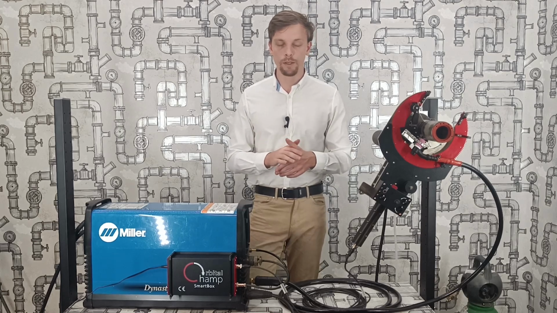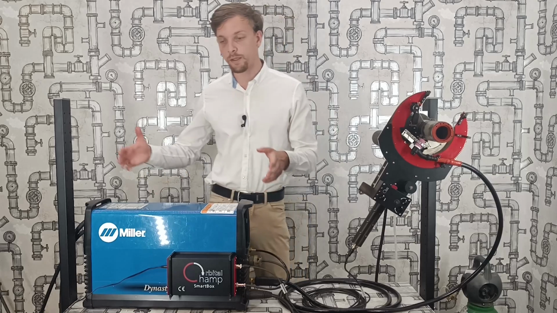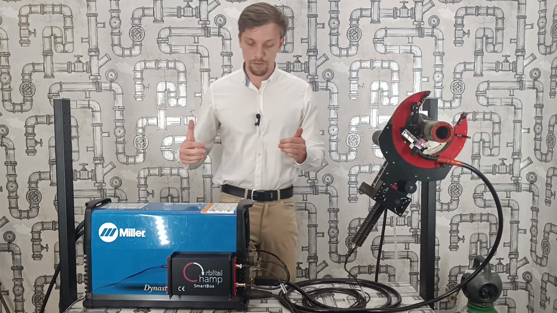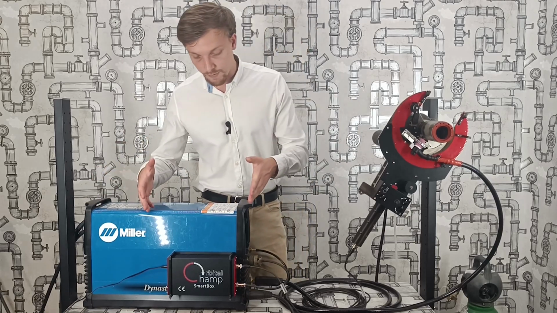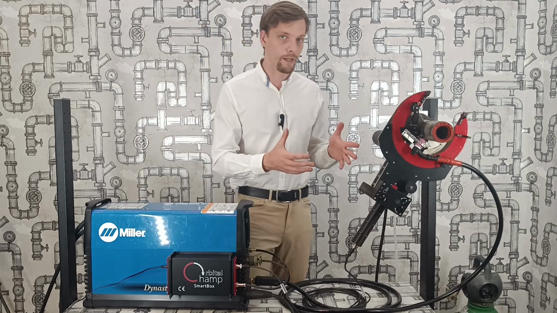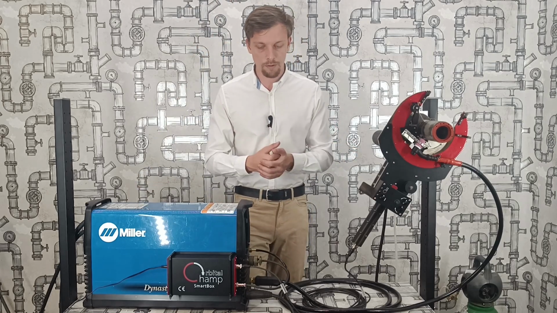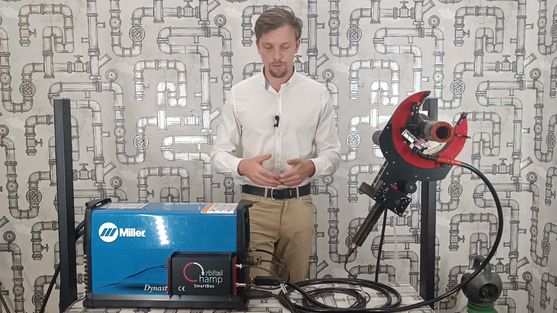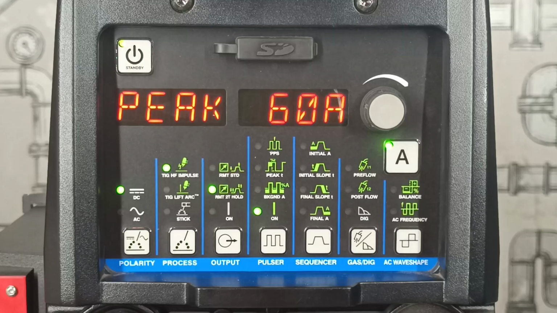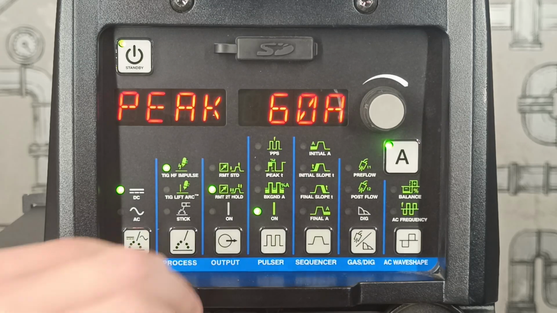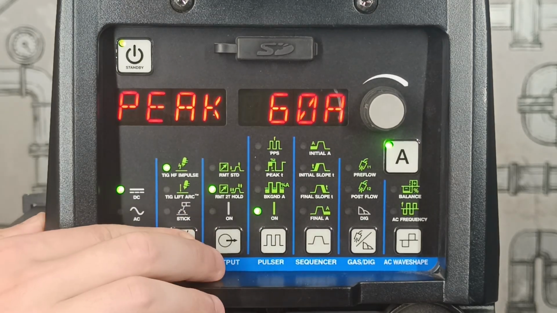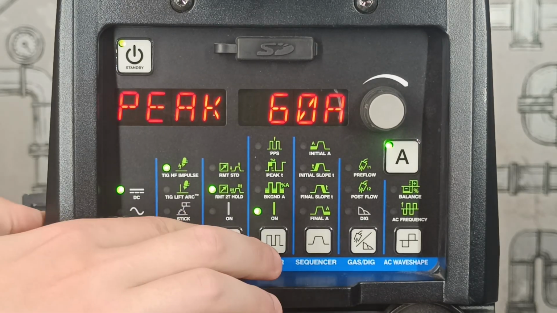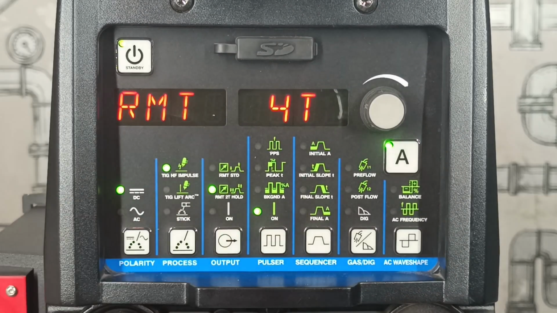Hi everyone, in this video I would like to show you what parameters you need to adjust on your welding machine after you connected the orbital jump welding enhancer to achieve perfect weld. In a previous video I already mentioned the parameters which you can set on the welding enhancer, so I will not go through those again. To be able to weld at all, we need to set the welding machine to TIG welding, high frequency arc ignition, and 4T mode.